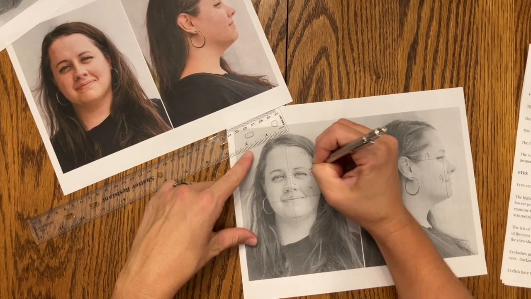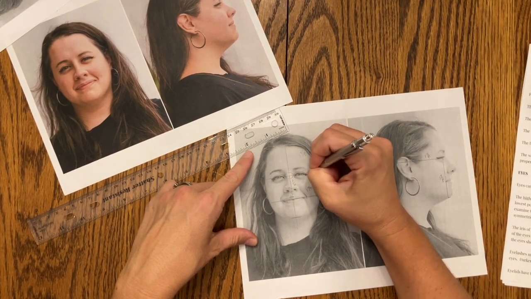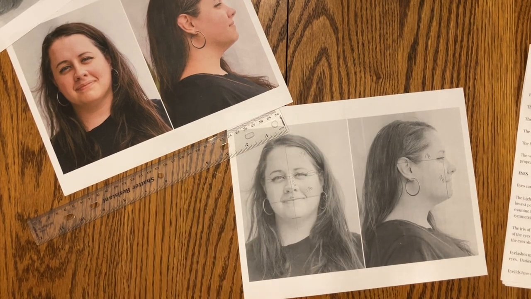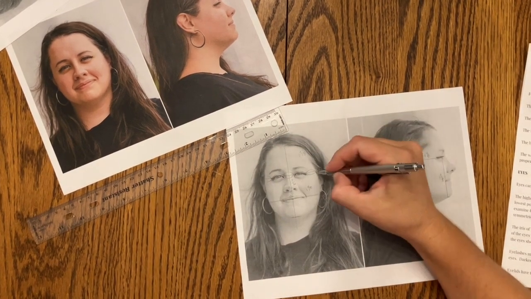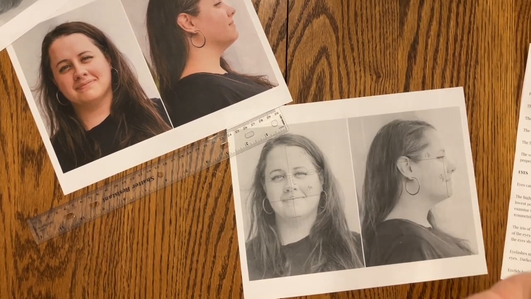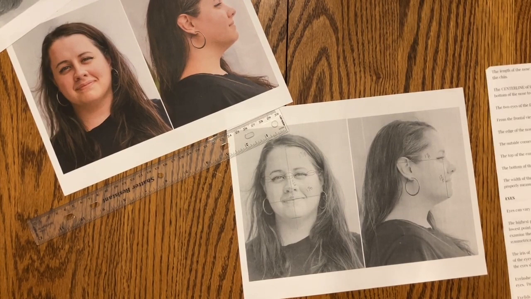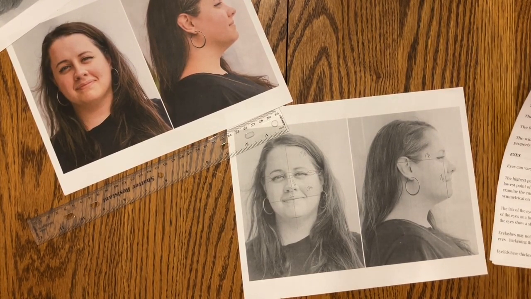So just to give you a kind of demonstration, if we imagine somebody was 5 eyes wide, that would be roughly the width that they are. But she's turned a little bit in this direction, so if I had her totally front view, maybe she'd be 5 eye widths. Otherwise, she's just a little bit thin.